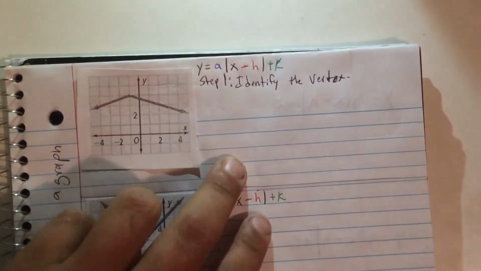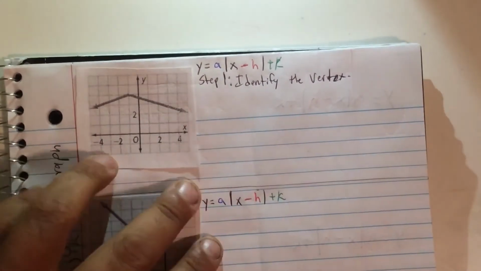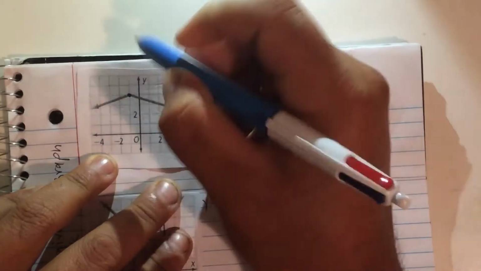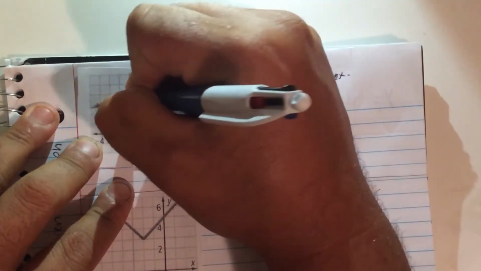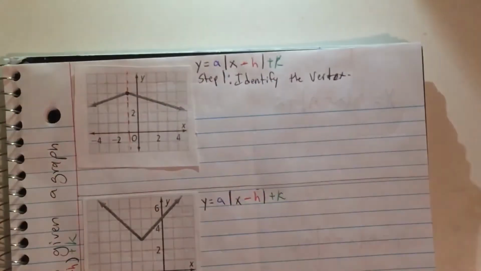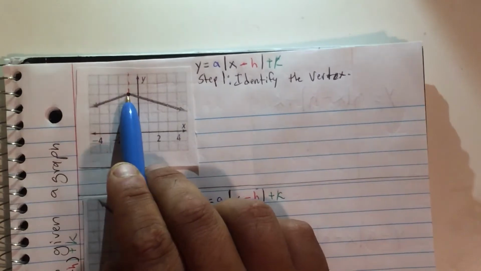All right, so how do we do that? Well, we know that the vertex is the point of the graph where the two parts meet up, where the axis of symmetry is. So if you guys remember, the axis of symmetry goes here. So if you divide the graph in half, it'll be a reflection of itself. So we know the vertex hits that point there.